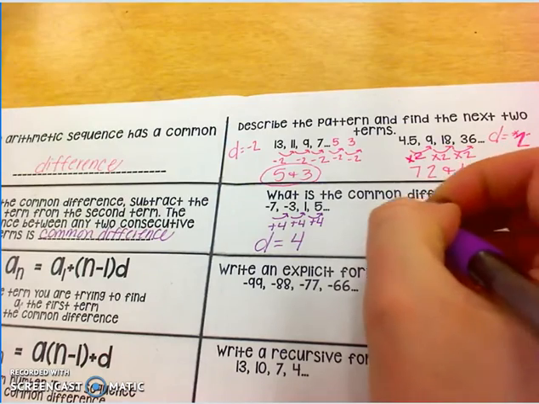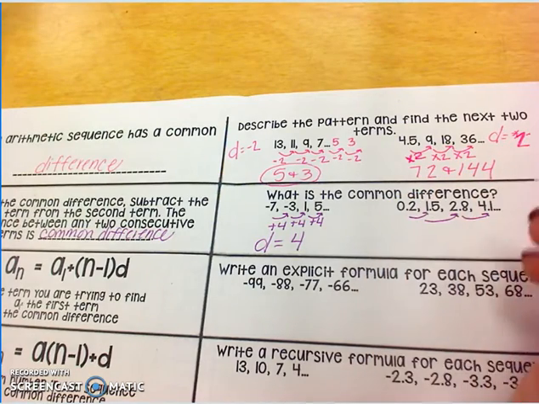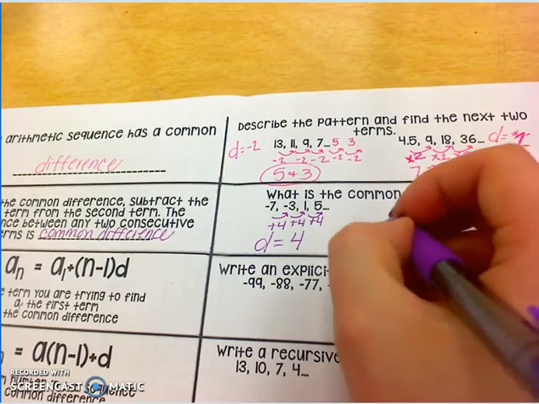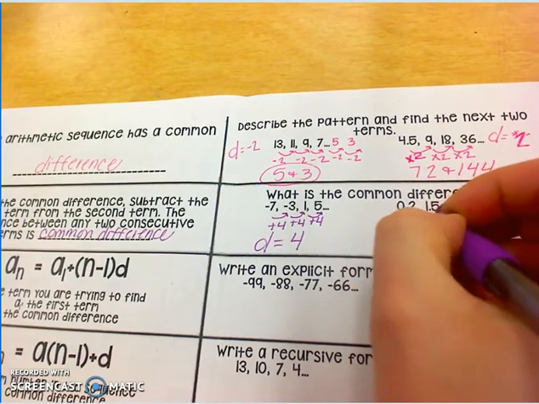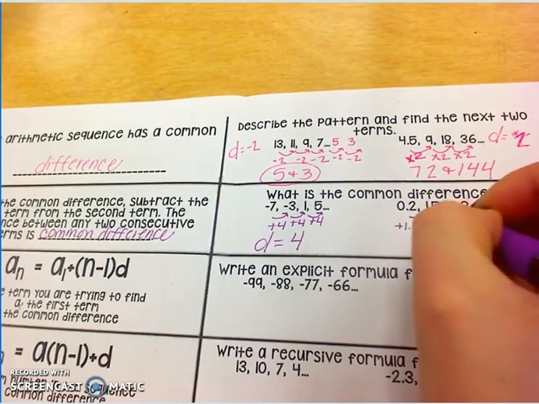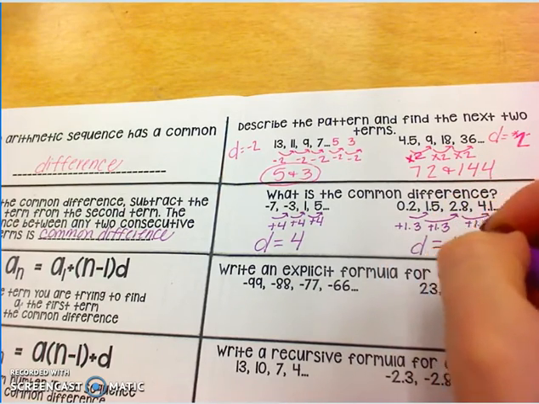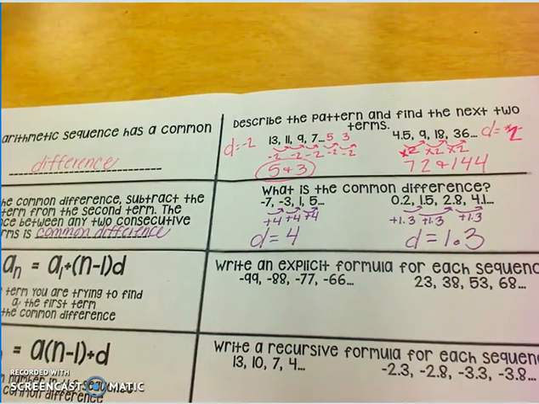And again here, sometimes you're going to have decimals. You're just going to subtract to determine. This is going up 1.3 each time. So that common difference is a positive 1.3.